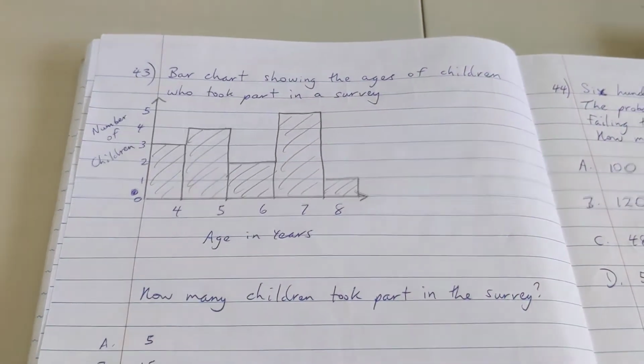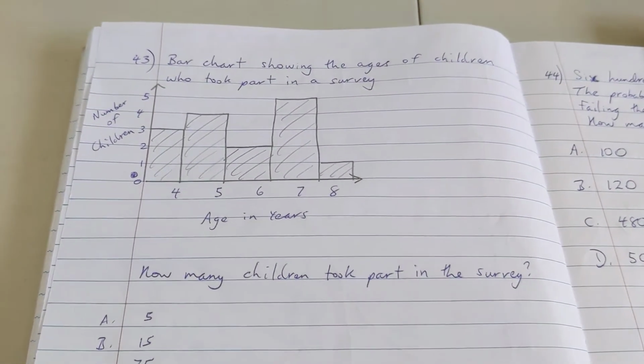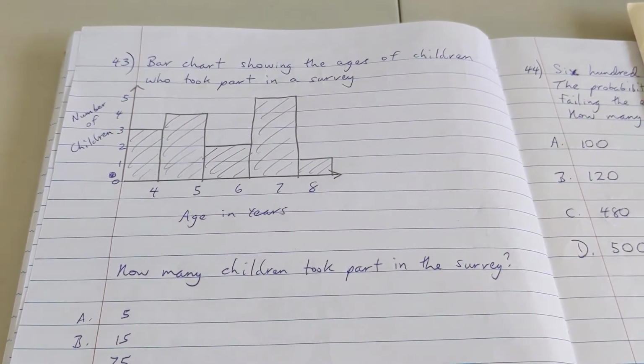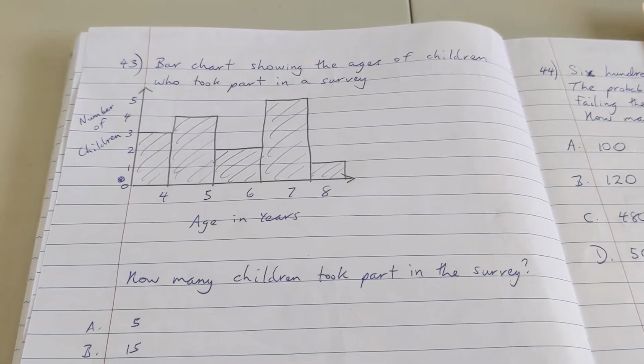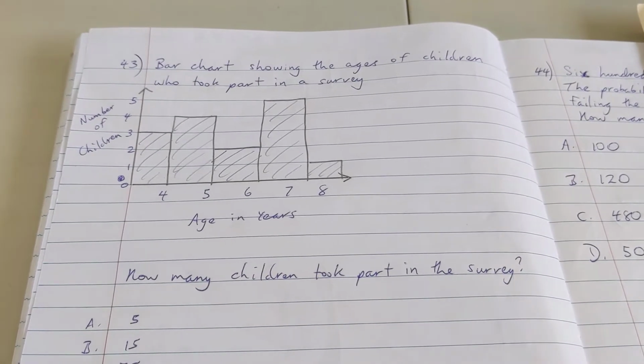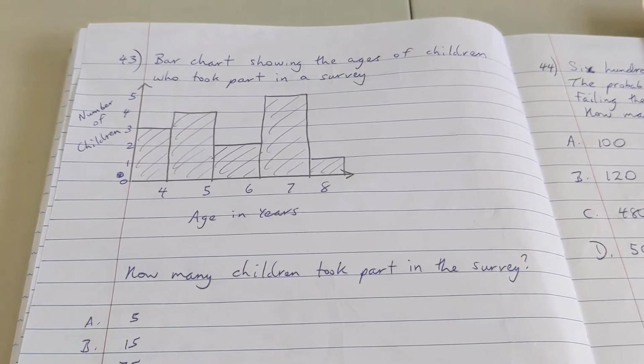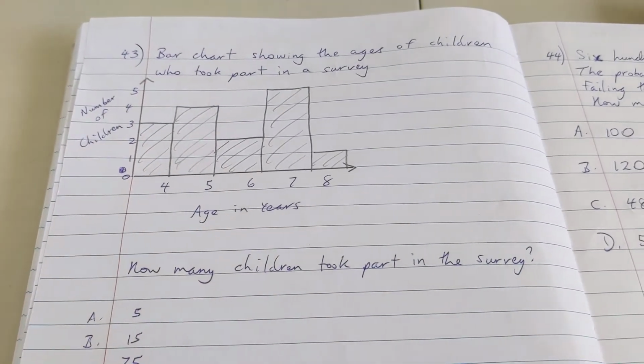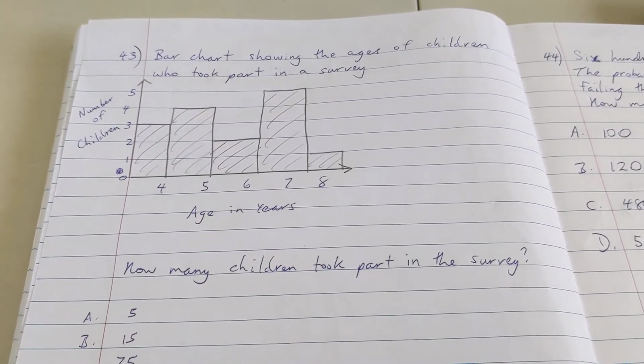The next one we're going to look at on the January 2020 paper is number 43, which is the basic statistical diagrams that they have. This is a bar chart. The next one is usually the pie chart. So here, this is a very popular question. It repeats often, and they could ask different things, and we're going to look at some of the different things they could ask. How many children took part in the survey?